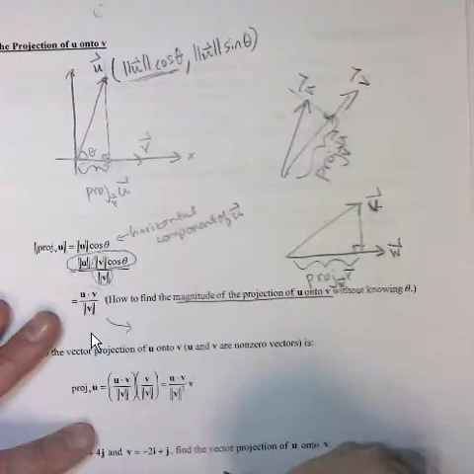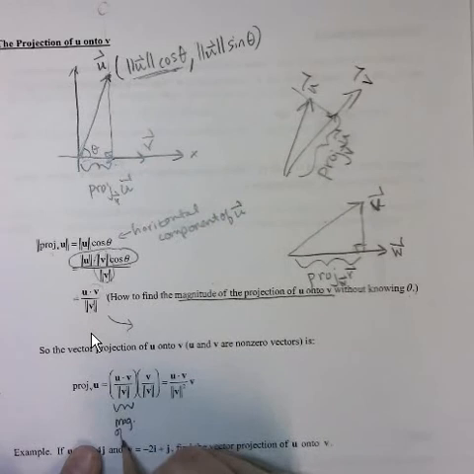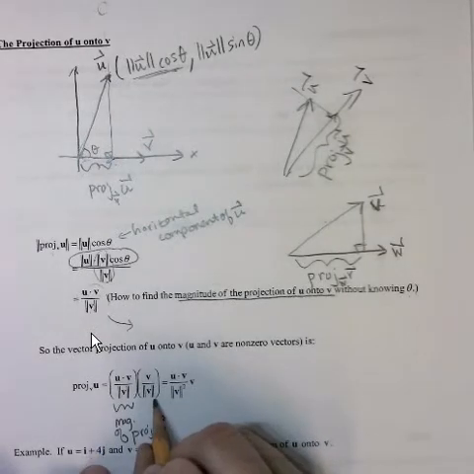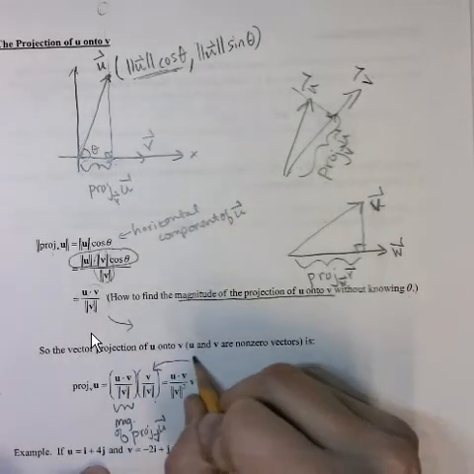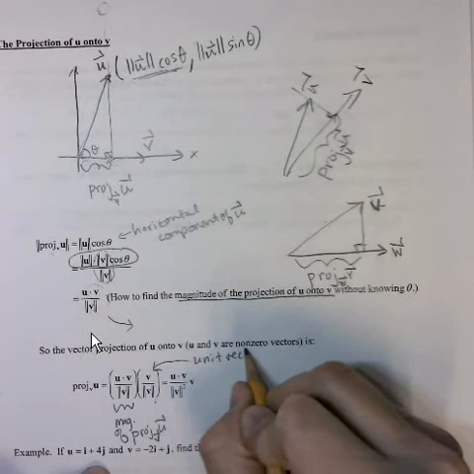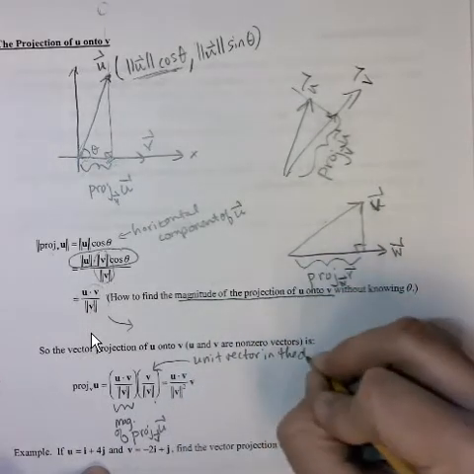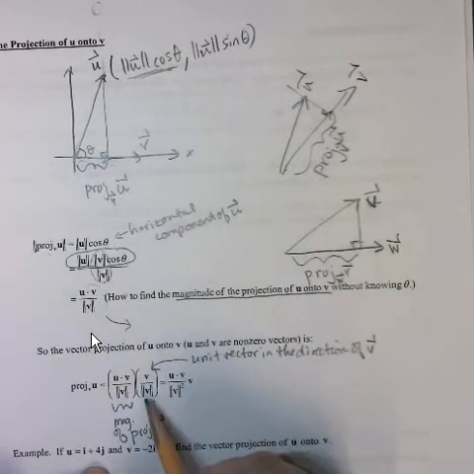So we're going to take the magnitude of the projection of u onto v times a unit vector in the same direction as v. And that gives us this formula.